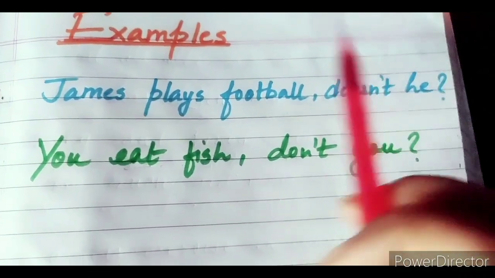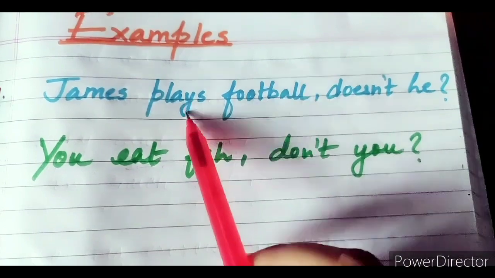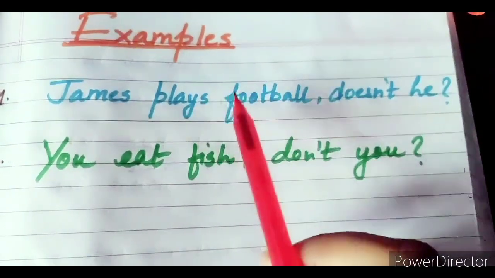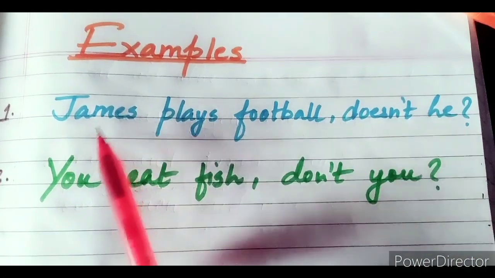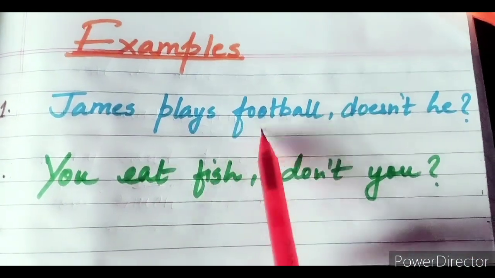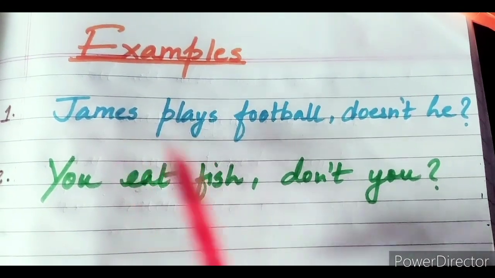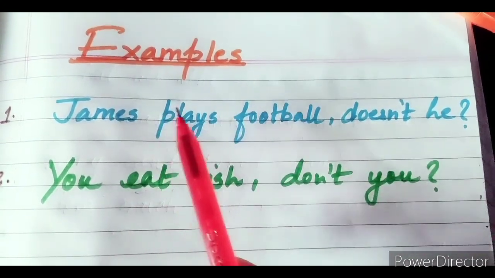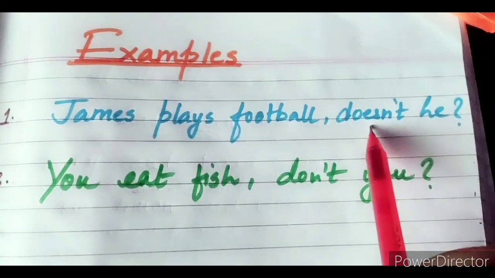All right. And one more thing, you have to look for the statement. If the statement is having not, then it becomes a negative form. But now if you see in the statement, we have James plays football. Now this statement is not having not or never, any word like that. So this statement is positive. So what will be our question tag? Our question tag will be in negative form.